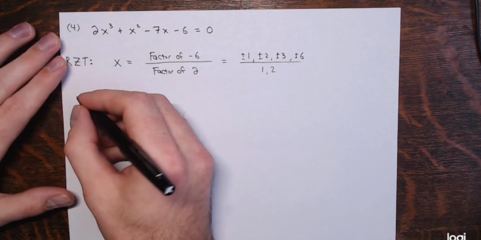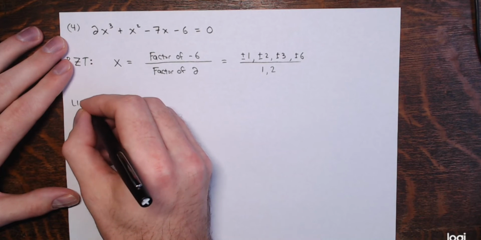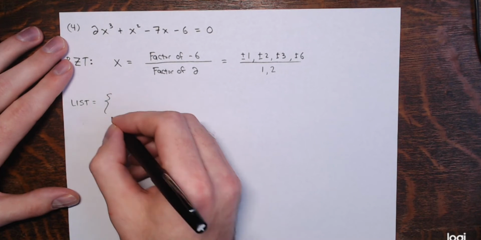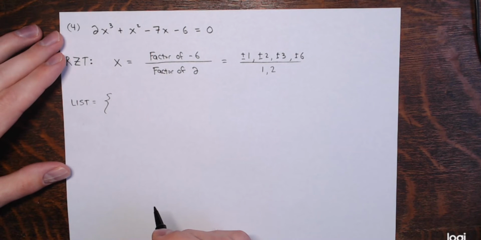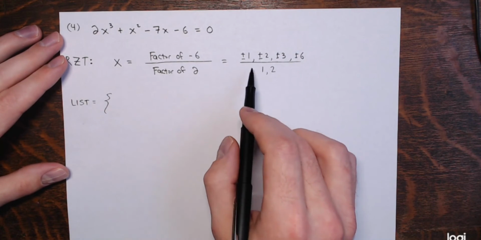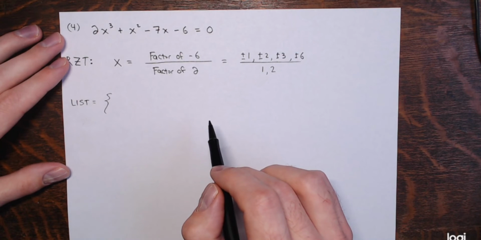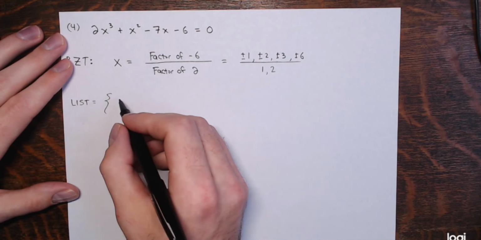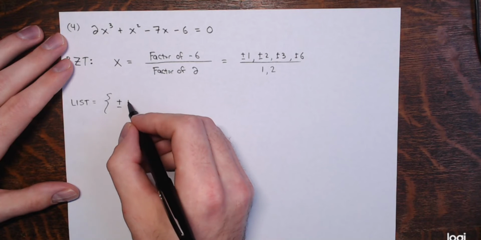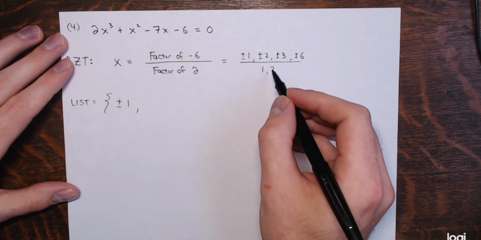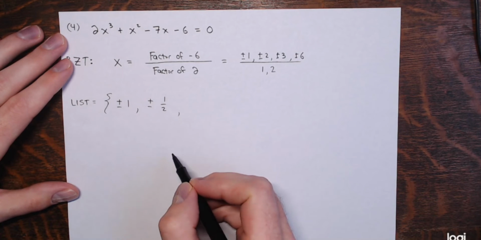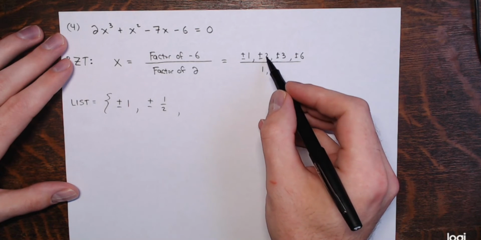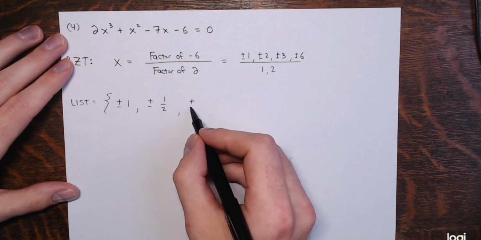So when I go to make this list of possible rational zeros, I just take every combination of these. So plus or minus 1 over 1, so positive or -1, plus or minus 1 over 2, so positive or -1/2. Then move over to the 2's, plus or minus 2 over 1, so positive or -2.